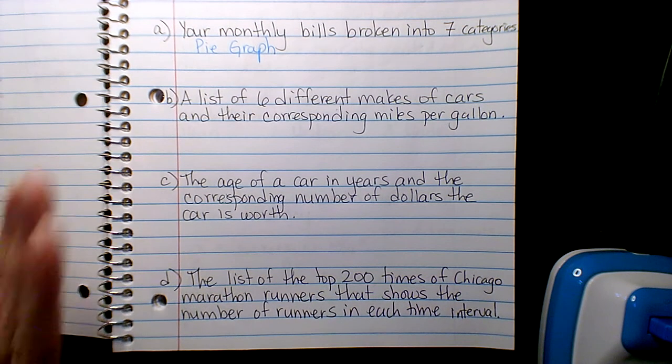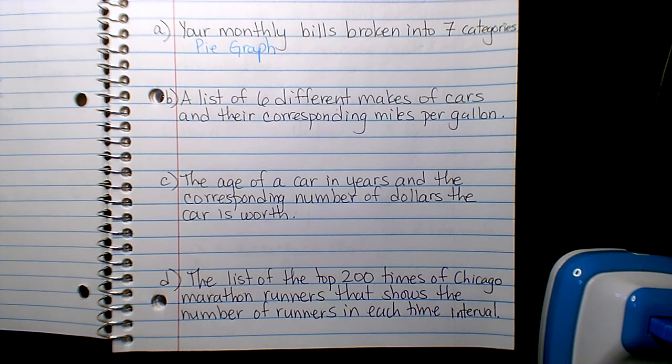All right. A list of 6 different makes of cars and their corresponding miles per gallon. What do you think? Bar graph, line graph, or histogram? Well, it's categorical data, right?